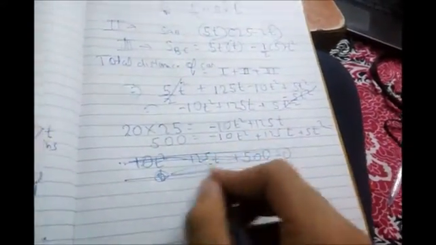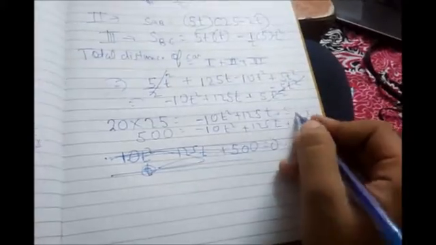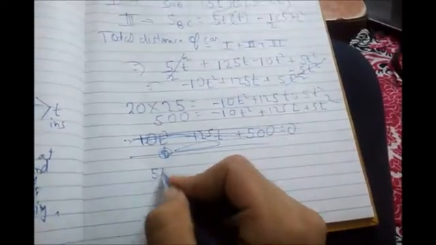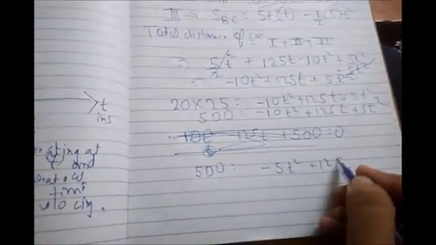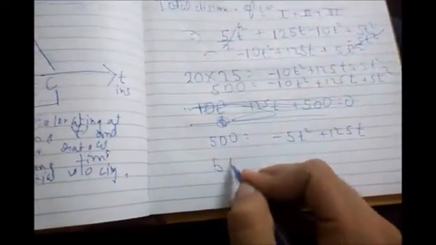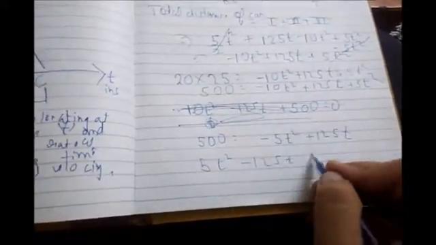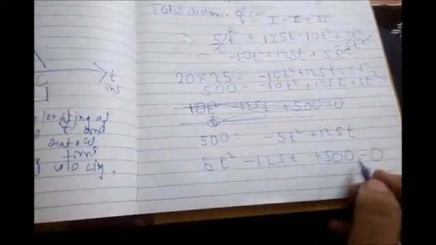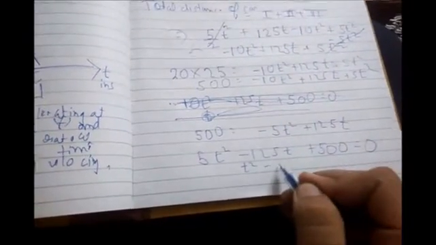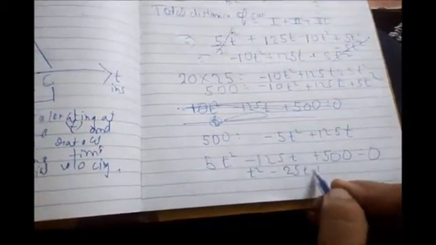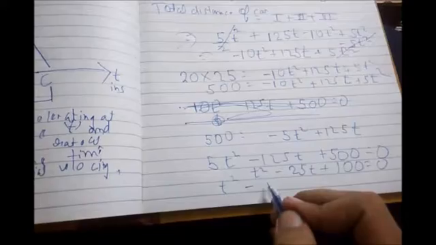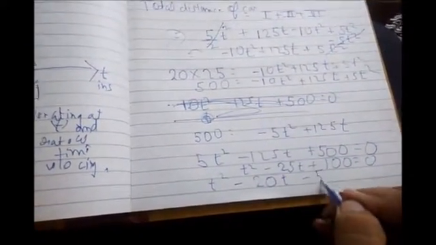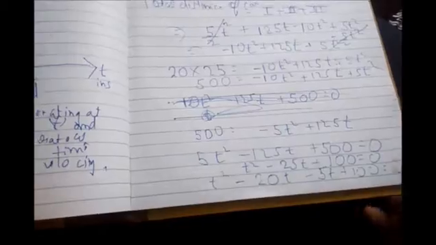So we write it simply as plus 5t square, and this was equal to 500 equals minus 20t square plus 5t square minus 5t square plus 125t. Putting the values on the LHS for simplifying the equation, 5t square minus 125t plus 500 is equal to 0. Dividing the whole equation by 5, t square minus 25t plus 100 is equal to 0. Now let's simplify it. t square minus 20t minus 5t plus 100 is equal to 0.